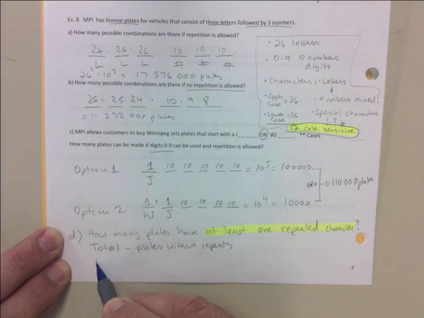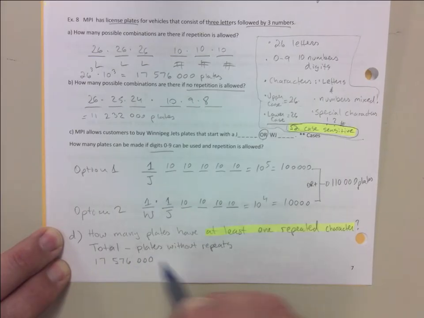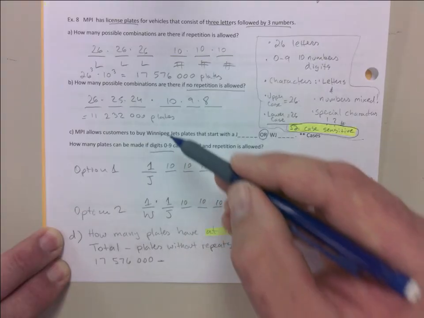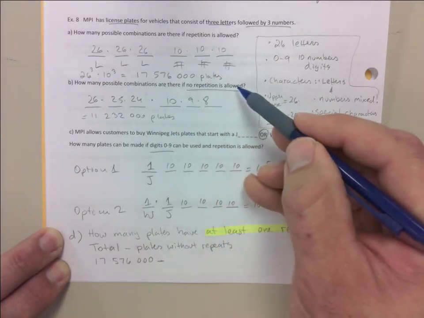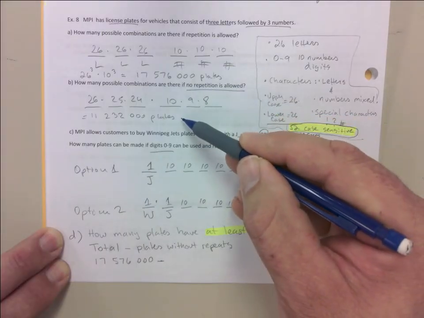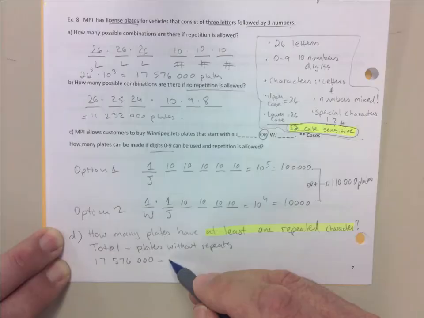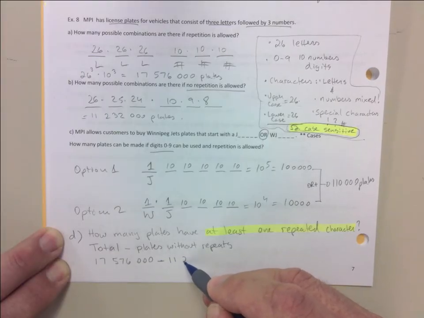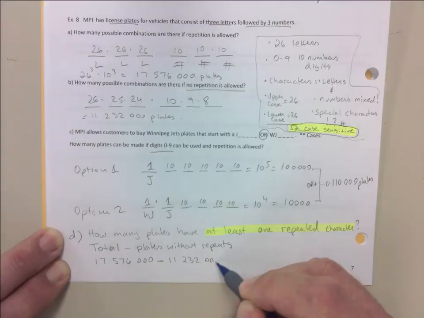And so I'm going to use 17,576,000 plates, 17,576,000 minus, I'm going to take away the plates that do not allow any repetition. I already figured it out earlier. So I'm going to go minus 11,232,000.